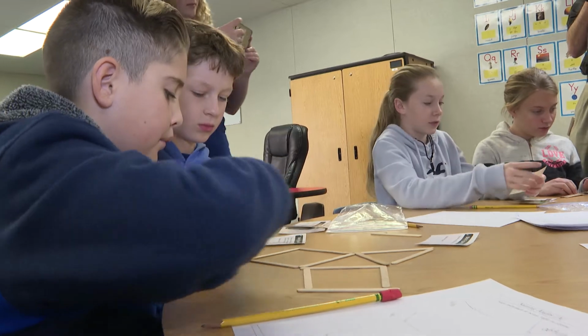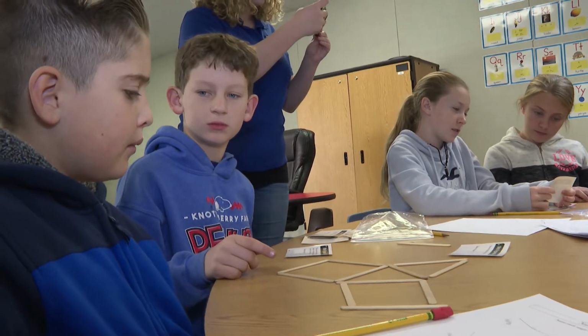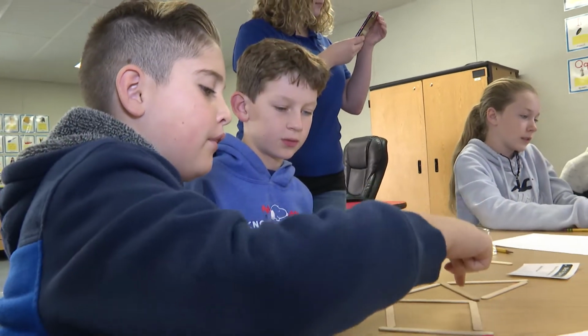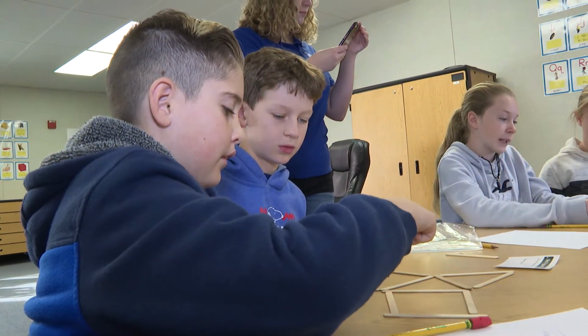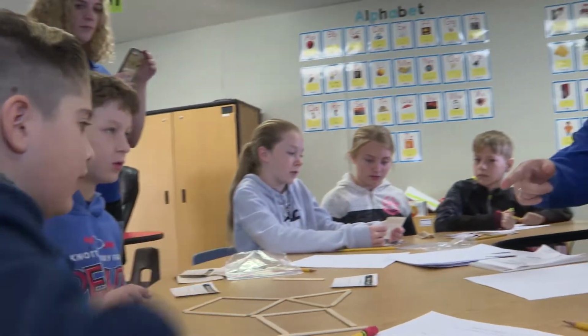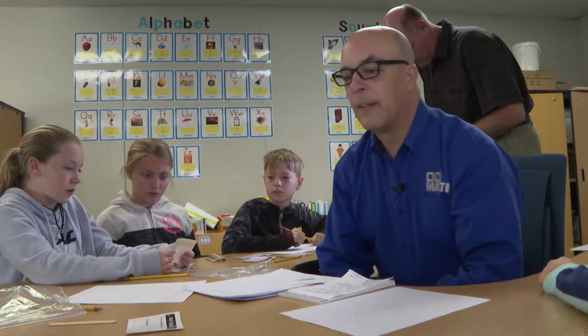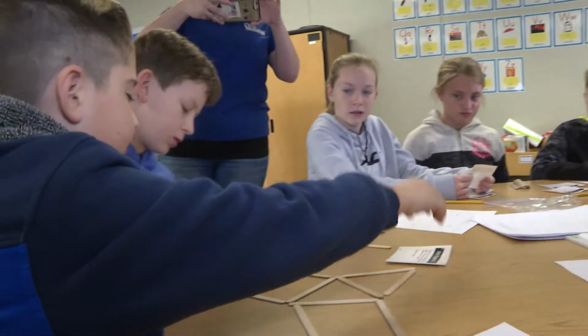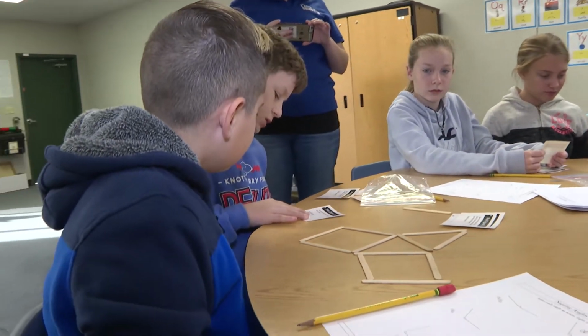Six of the sticks in the figure are... Is it 12? Neither. 6 of the sticks in the figure. 9, 10. So you guys have a little something going. You have all 12 there? Yes. One triangle has a perimeter of 7 sticks.